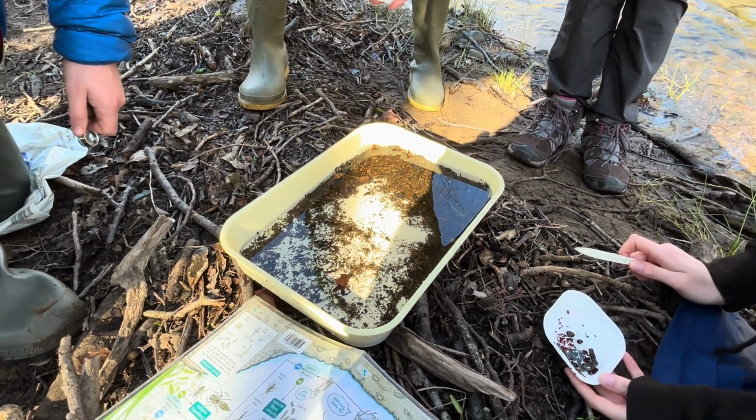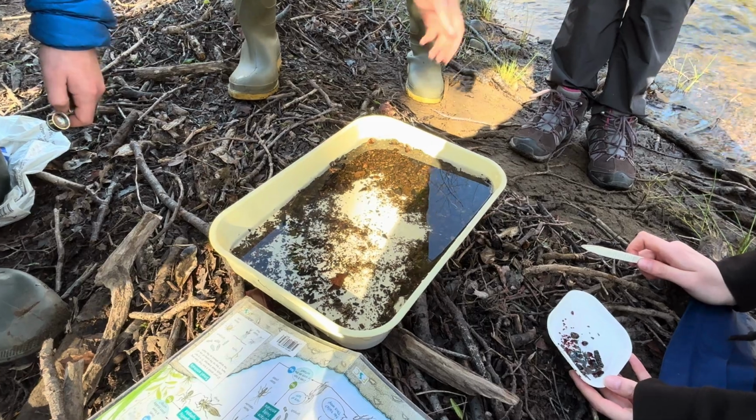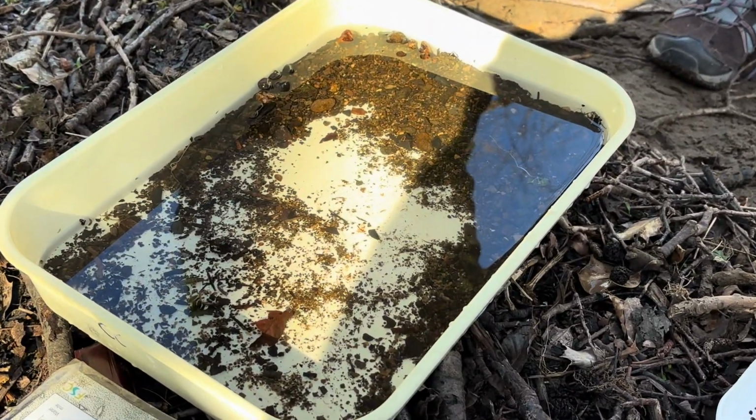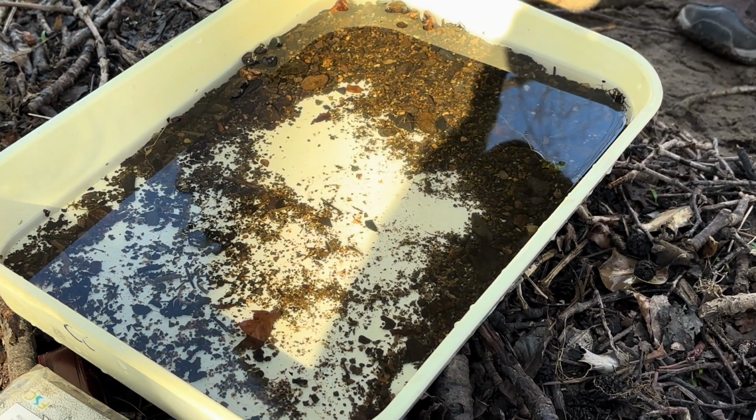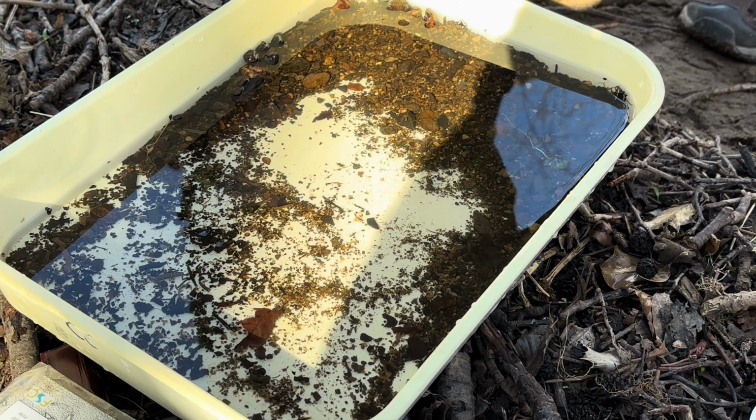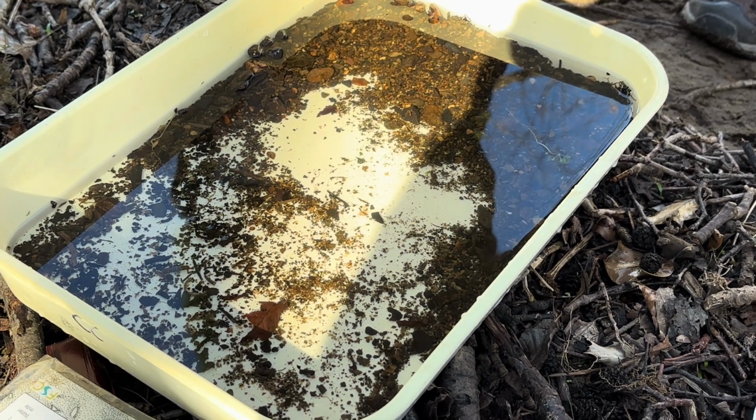Found a few beetle larvae. Beetle larvae, okay. We've got a lot of pond snails, but they're very hard to see. One species we've only found down here, we haven't found upstream, was the stonefly nymph. Okay. That's another one. All right.